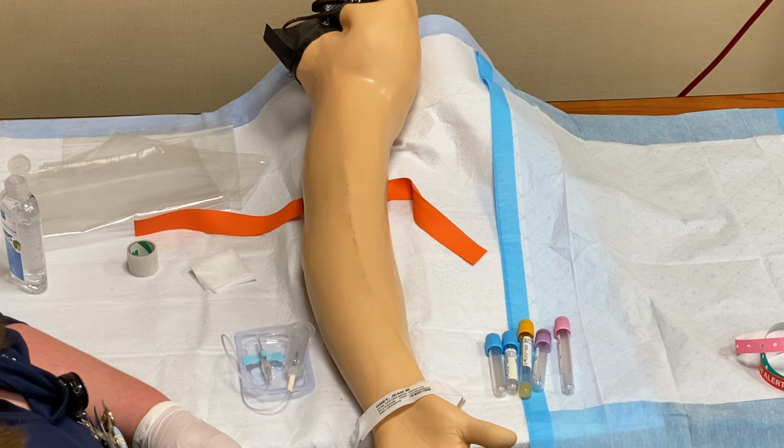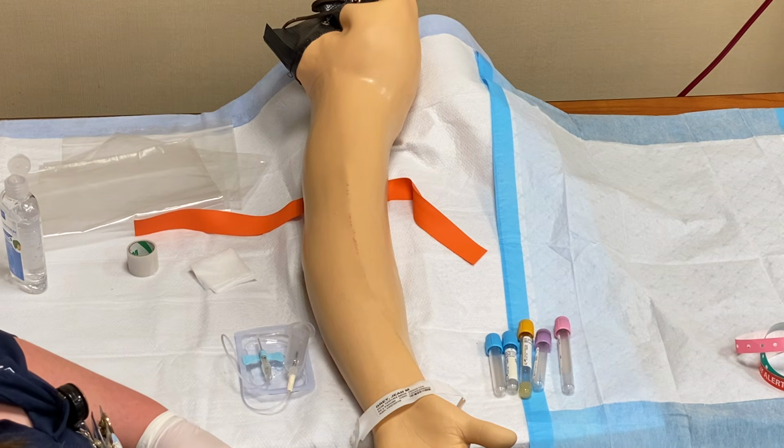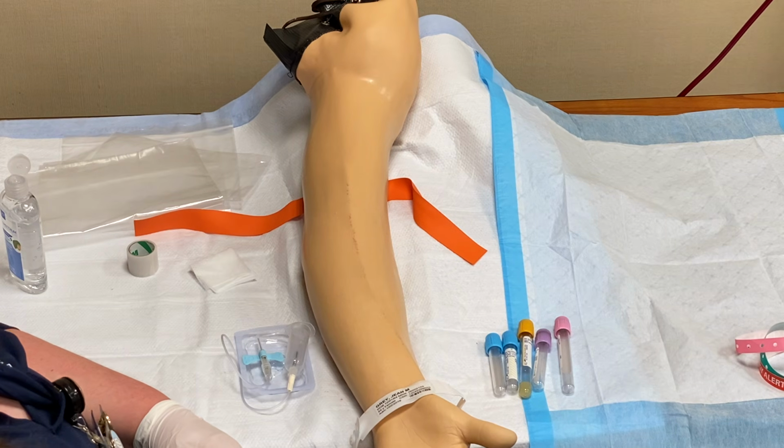And I wanna make sure that I don't fan on the arm. I don't blow the arm to get the alcohol to dry. I don't pat it dry. She's keeping her arm still because I don't want anything to get the site dirty after I've cleaned it.